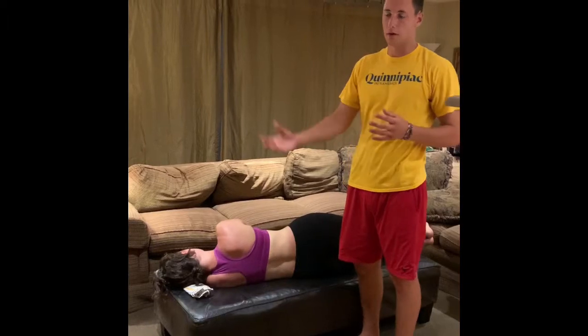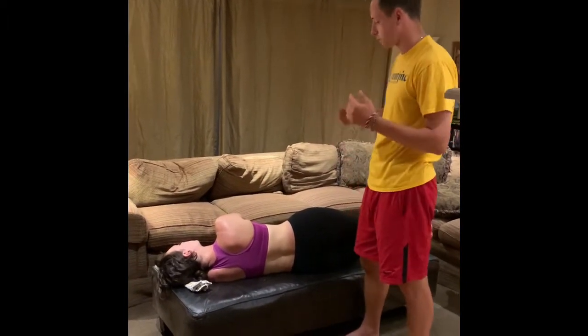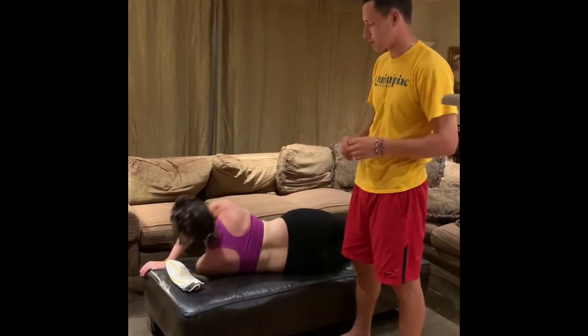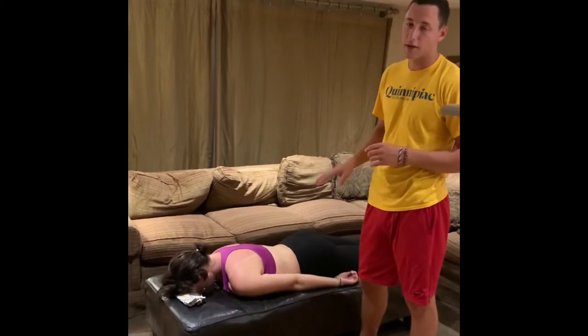Positive test here would be increased pain in the SI joint, reproduction of symptoms. Now the next test is going to be prone, so you're going to flip on your stomach. So go ahead, lay on your stomach for me. Now this one is the sacral apex pressure test.